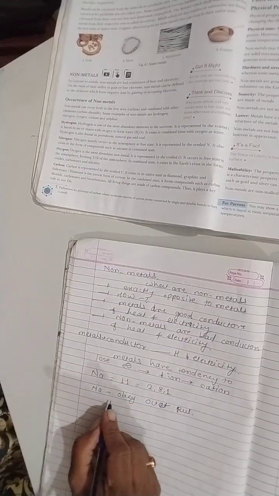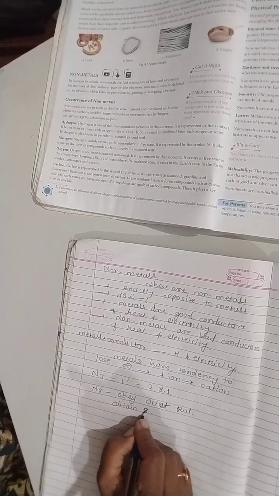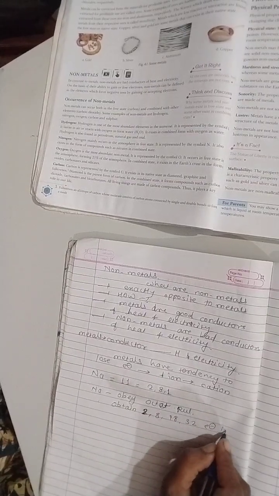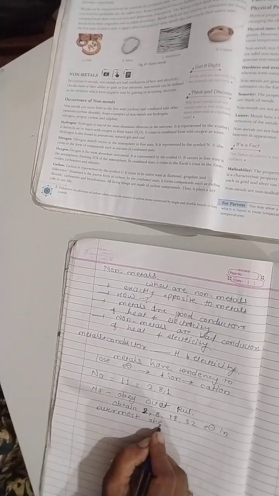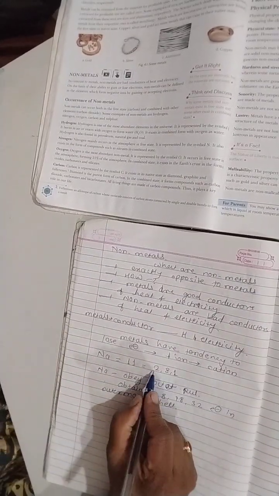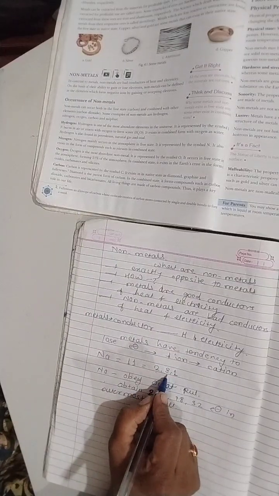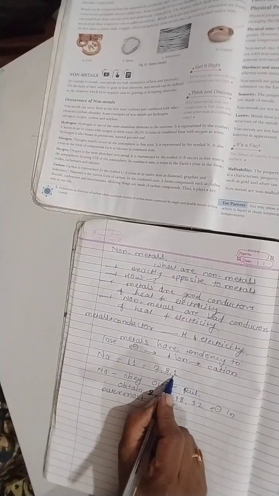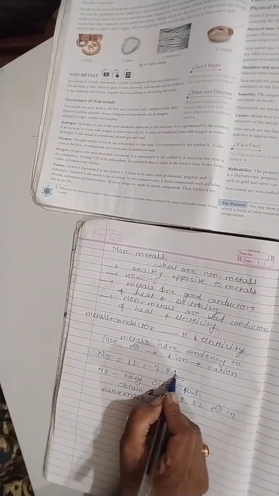Octet rule means to obtain 8, sorry, 2, 8, 18 and 32 electrons in the outermost shell. What does that mean? Listen here, 2, 8, 1: the 2 is in the first shell, the 8 is in the second shell, and 1 is in the third shell. So what is the outermost shell here? This third one. And how many electrons are here? 1 electron is here, right?